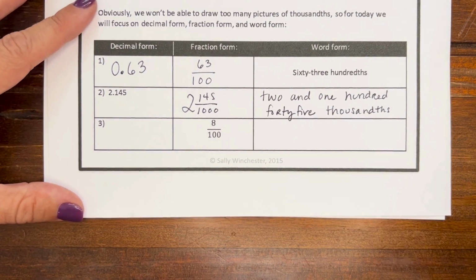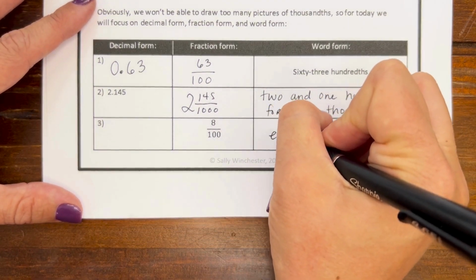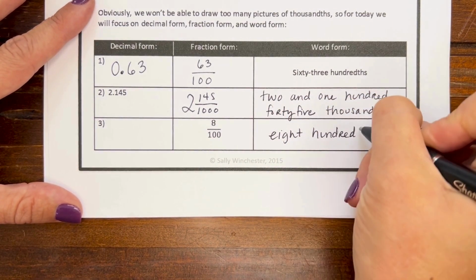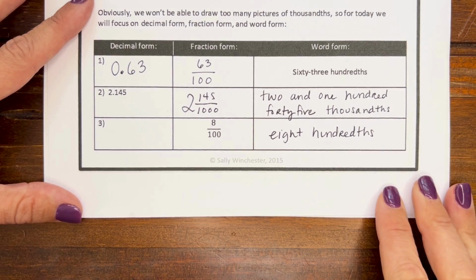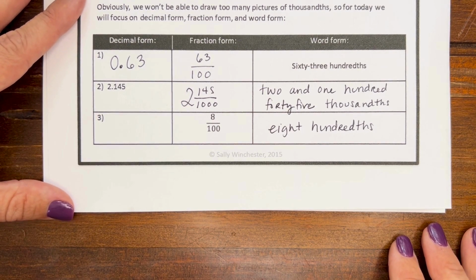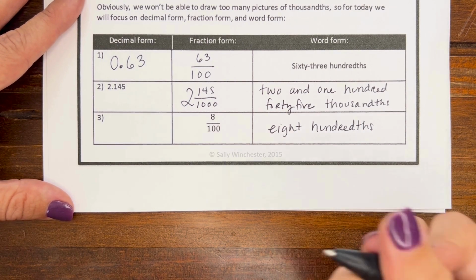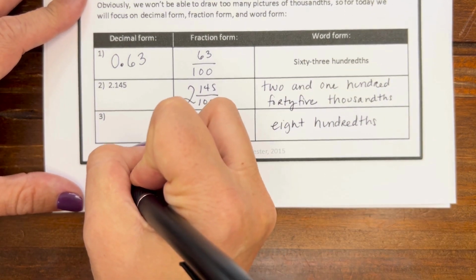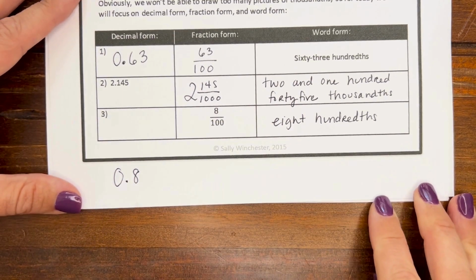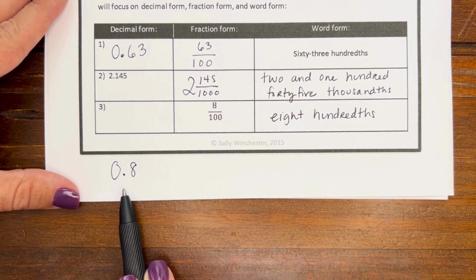Okay, for my next one, 8 hundredths. Well, that's easy. 8 hundredths looks like this in word form. For decimal form, I'm gonna do something called making a mistake on purpose, and I need you to tell me what I did wrong. If I wanted to write 8 hundredths, I'm just gonna do this in my margin, like that. Turn and whisper to your partner, what's wrong with writing 8 hundredths like that?